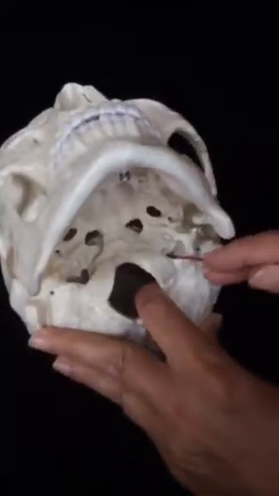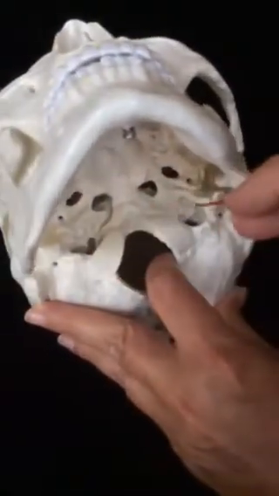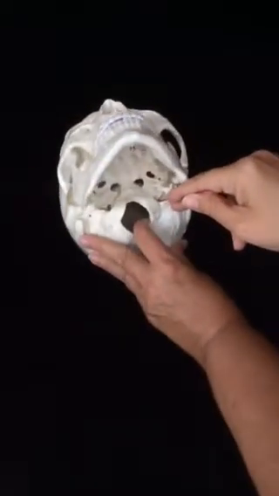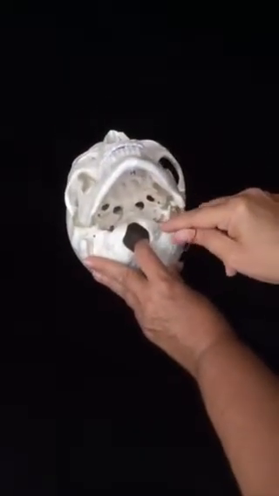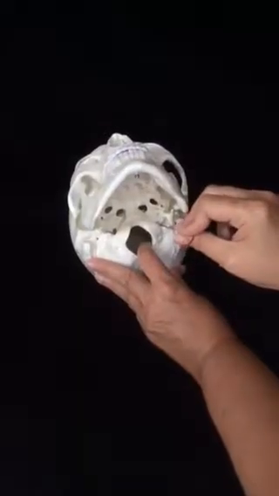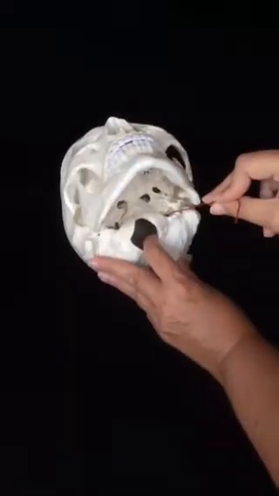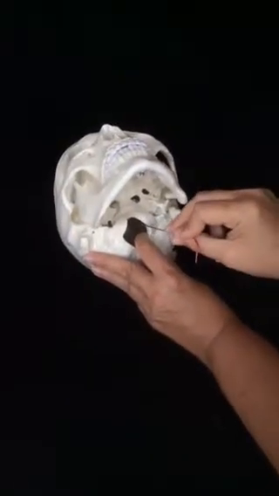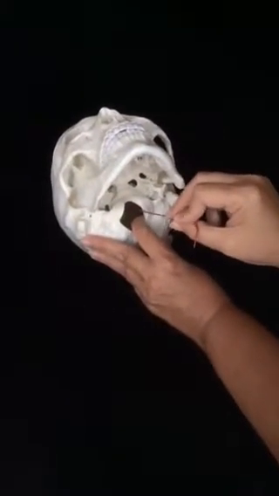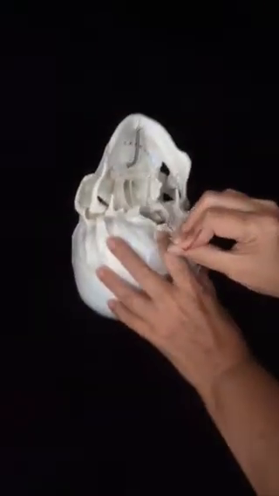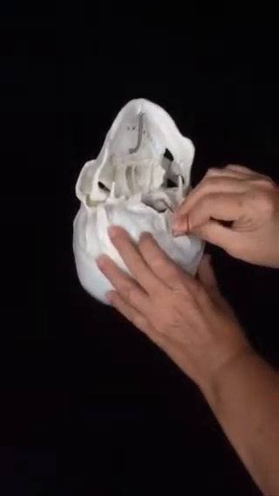The last hole that you need to know is this big hole over here. Now, what's going to pass through this is going to be your jugular foramen. So your jugular foramen is going to contain your jugular vein, which means that it's going to be draining the blood from your brain. So it needs to be a hole that goes up and down, different from the hypoglossal canal that goes in this direction here.